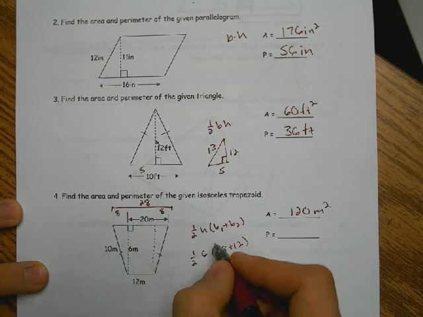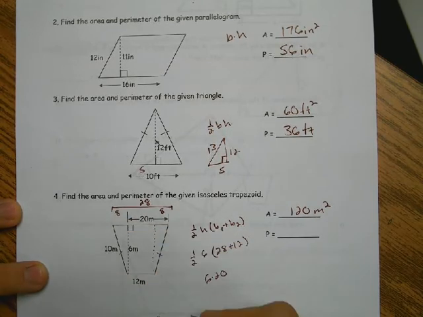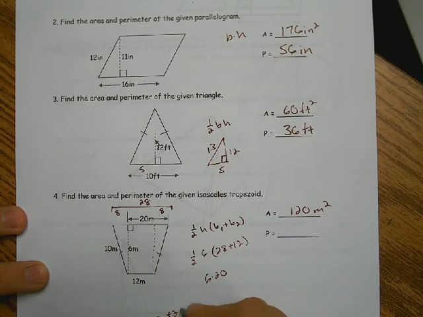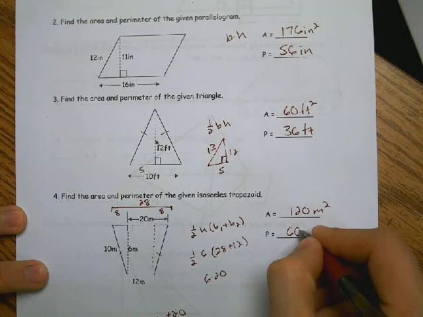My perimeter, 28 plus 12 is 40. 10 and 10 is going to be an additional 20, so 60 meters.